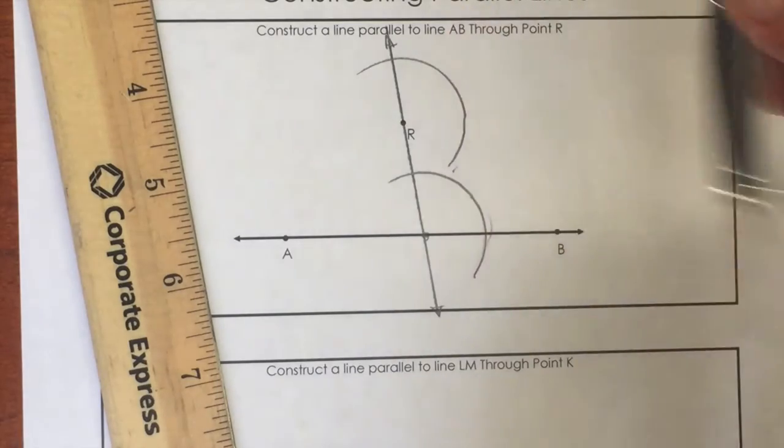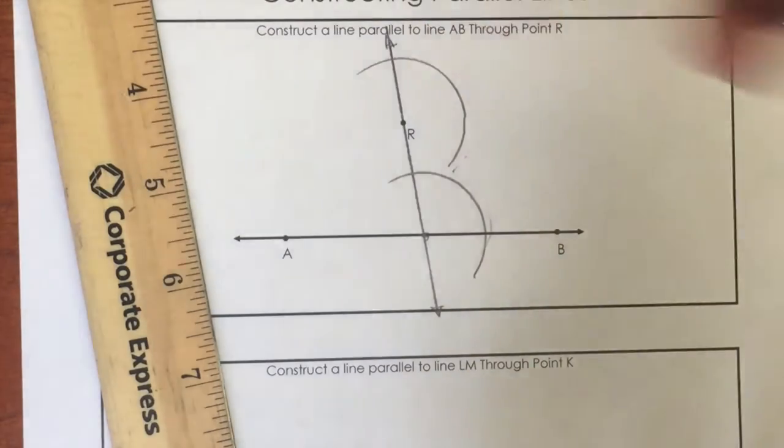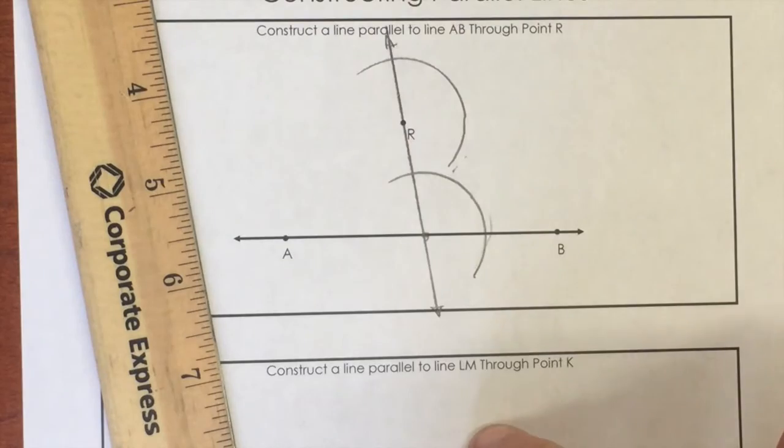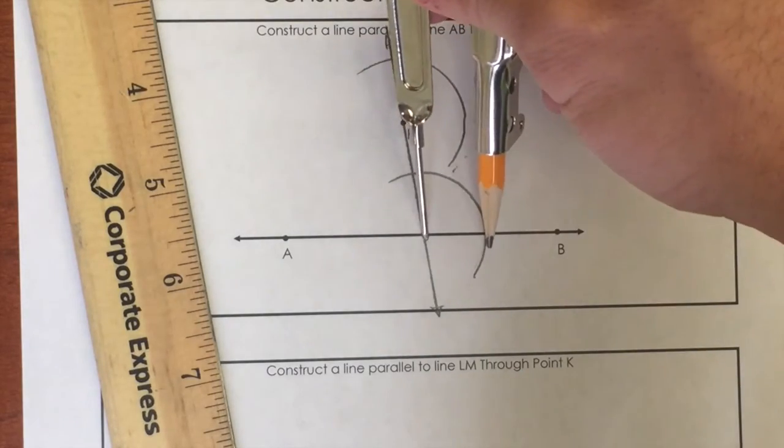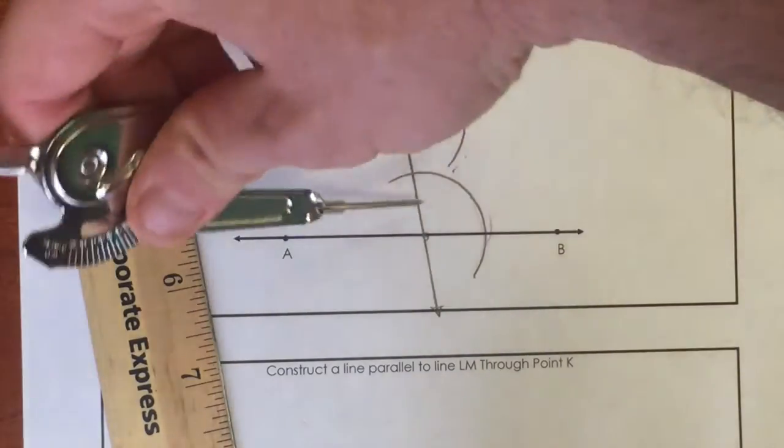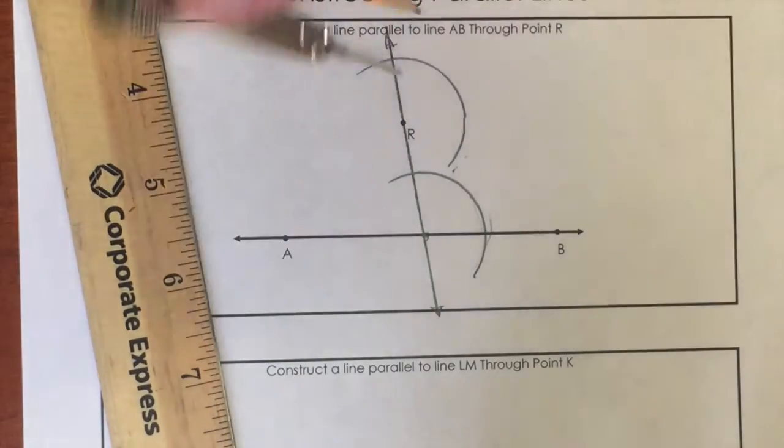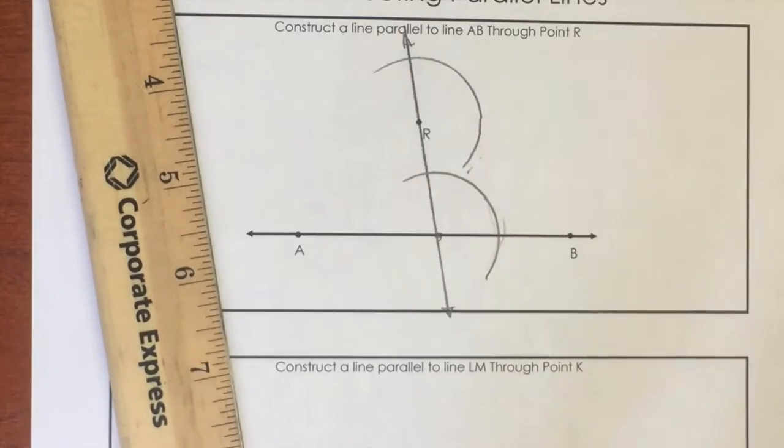See, I just copied the arc over. I drew an arc here, I drew an arc here. So to review, I drew a line down. I went here to this point of intersection, I drew an arc, I moved up and I drew an arc, okay? Last step, sorry, there's 2 more steps.